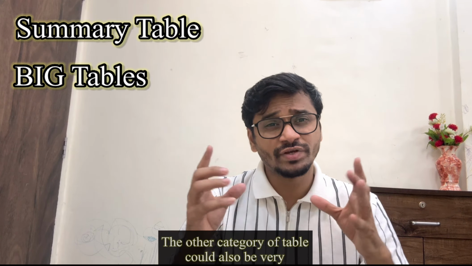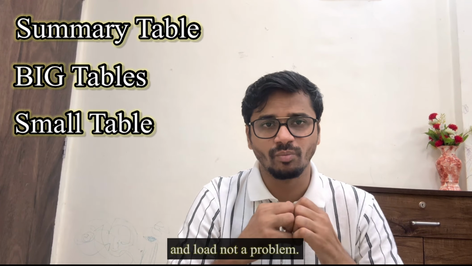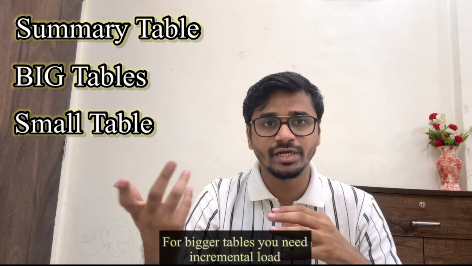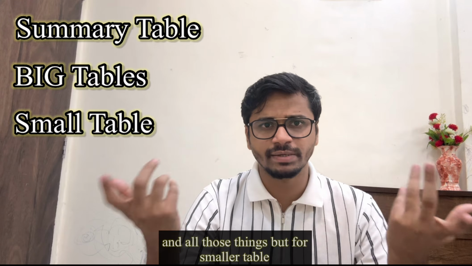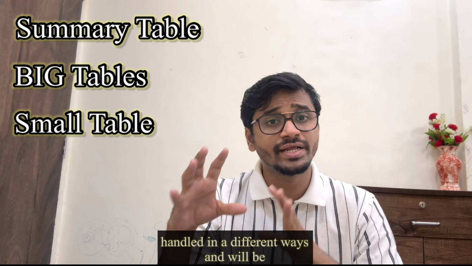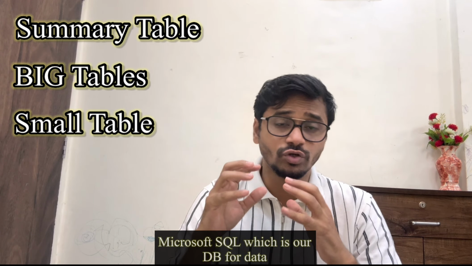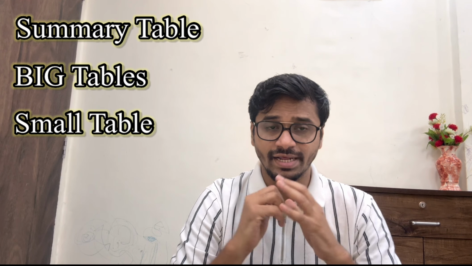The other category of tables would also be very small tables. So those we can directly truncate and load, not a problem. For bigger tables, you need incremental load and all those things, but for smaller tables, you can truncate and load. So different kinds of tables will be handled in different ways and will be available in the Microsoft SQL, which is our DB for data analytics.